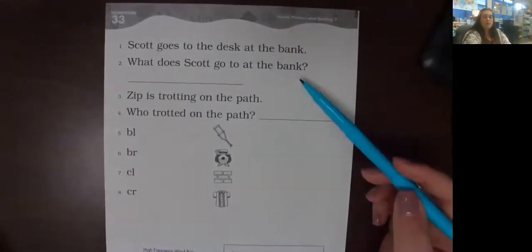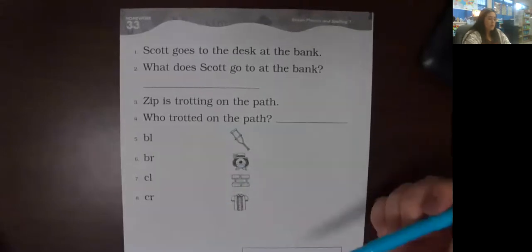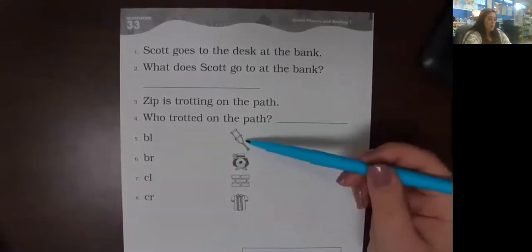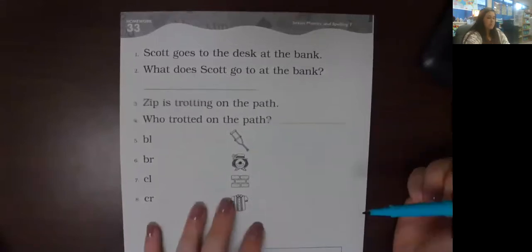You're going to read the sentences, answer the questions, code any words you don't know. Then you have your blends over here. You have crutch, clown, brick, and blouse. Okay, so I'll need a picture of that. Then we are going to do math. Okay, and I'm going to use cubes. You can draw circles or dots or whatever you want to do to help you.